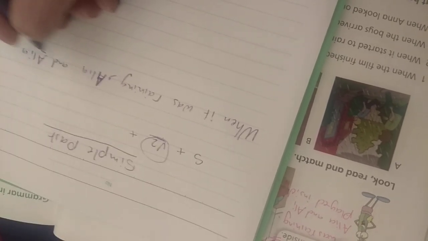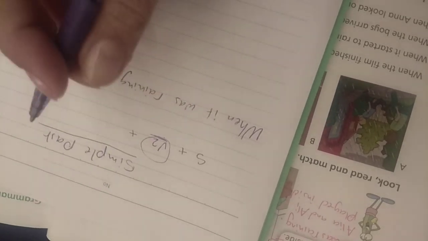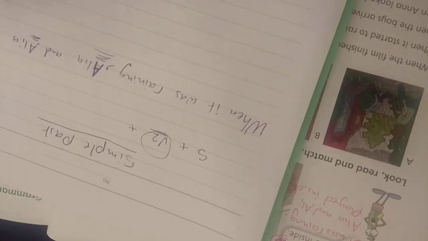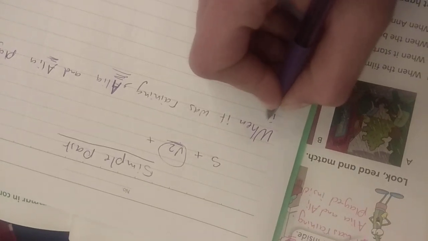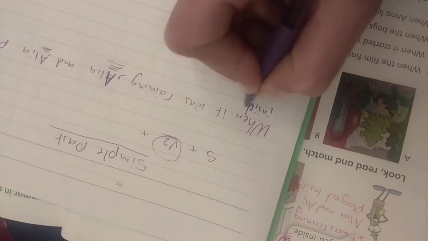Alia and Ali also start with a capital letter. دائما الأسماء وين ما كتبتيها أول الجملة نص الجملة آخر الجملة have to be capital letter. Played inside.